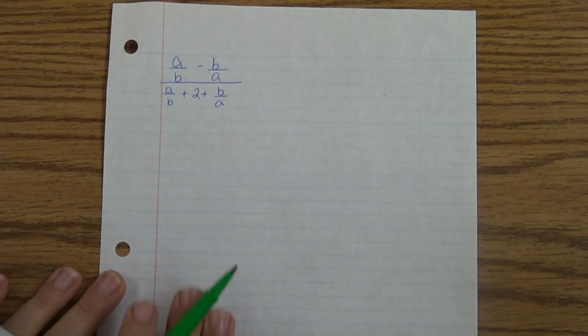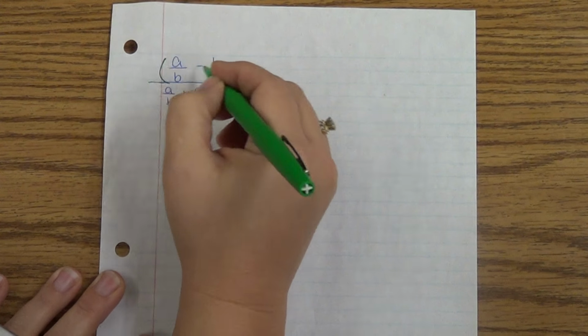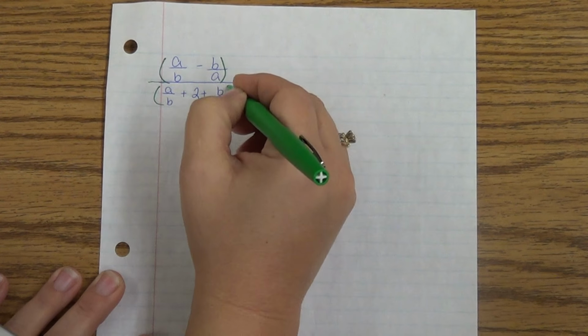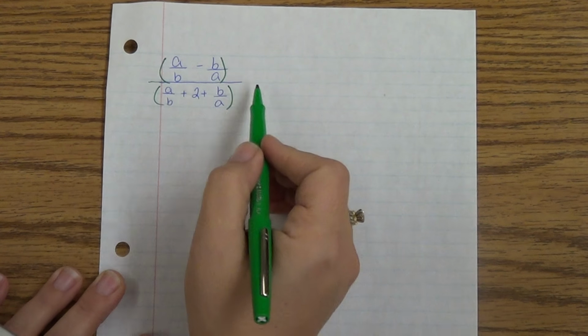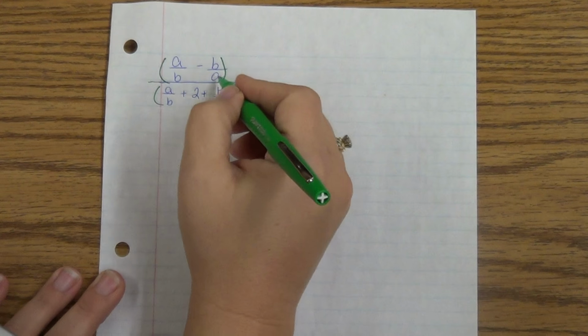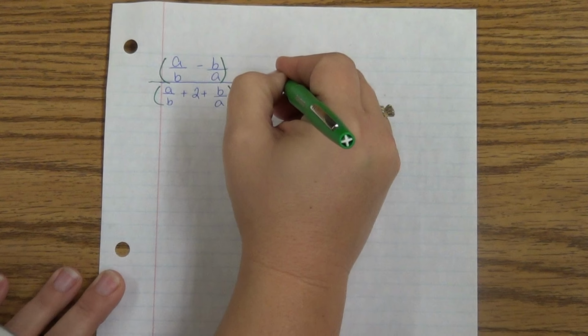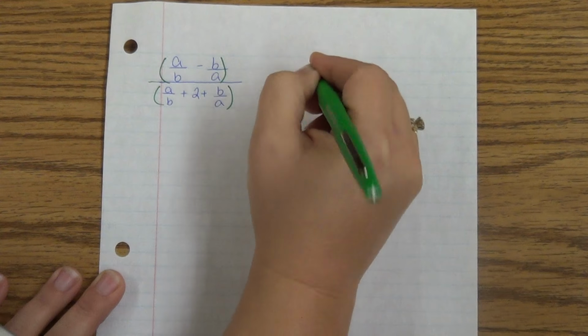All right, let's try a little bit more tricky one. Same concept, but we just have an uglier looking problem. So again, here's my big division bar. So there's an implied parenthesis here and an implied parenthesis here. So I need to do the numerator, do the denominator, and then I'll divide. So start with my numerator. I need to make common denominators. My common denominator here would be a and b.